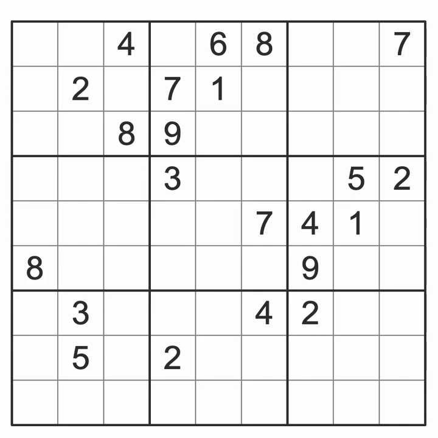Okay, so this is the New York Times Sudoku card for November 11th, 2024. This is my walkthrough, and you can play this Sudoku from the link in the description.